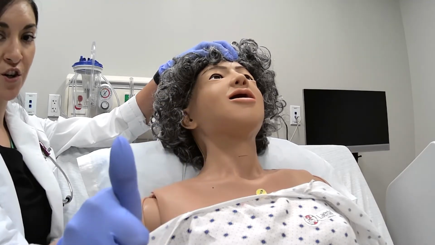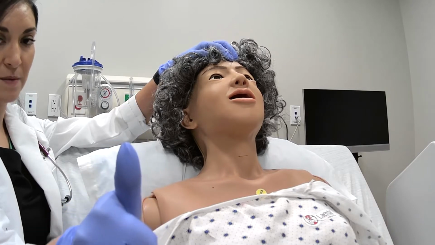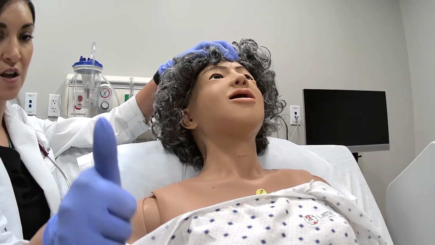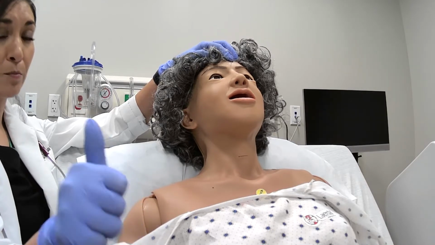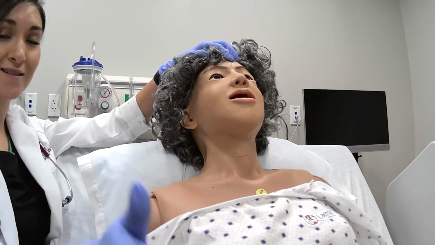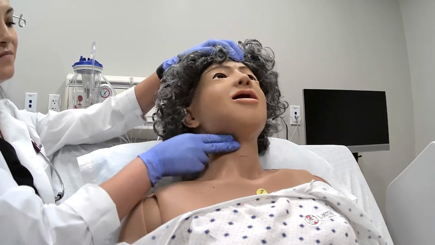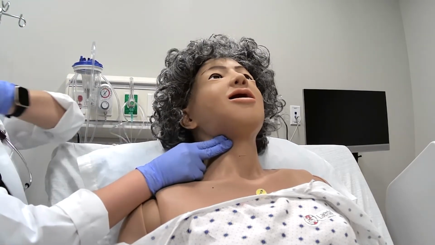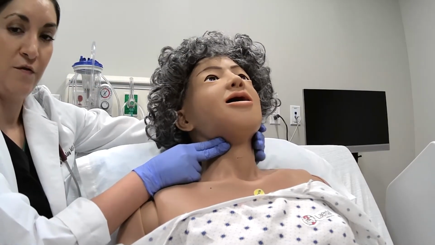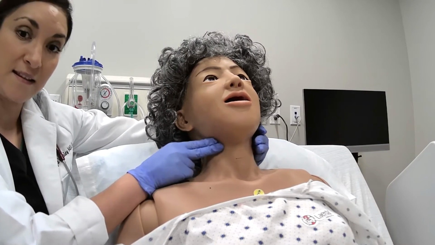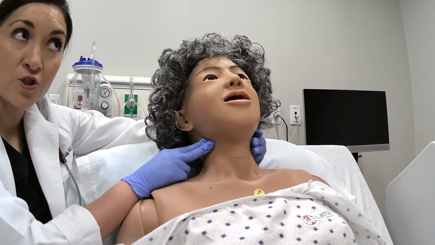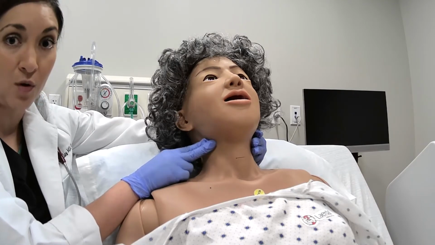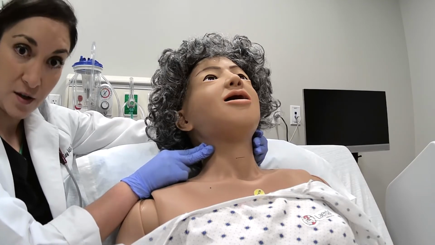Never use your thumb to check a pulse, because then you're going to get an incorrect count. Your thumb has its own pulse. So you're always going to check with 2 fingers, and again, you're checking at the same time usually. The only one that you check one at a time is the carotids, and I will tell you why.